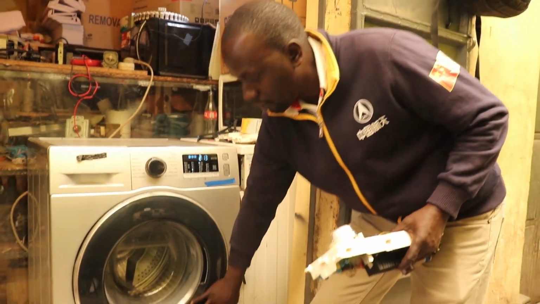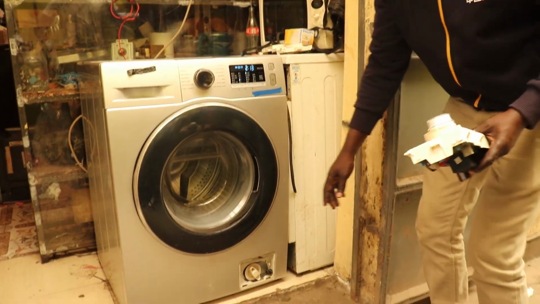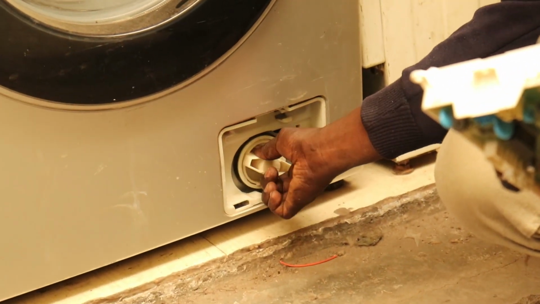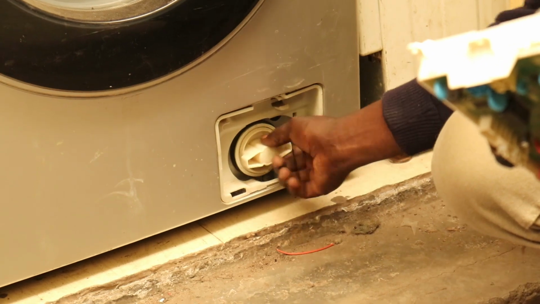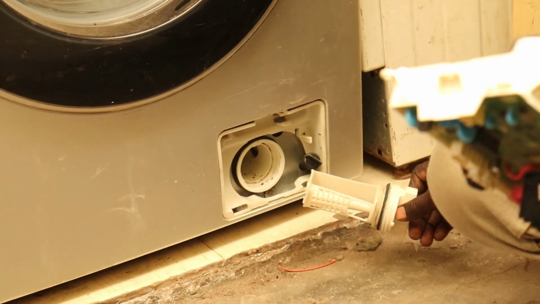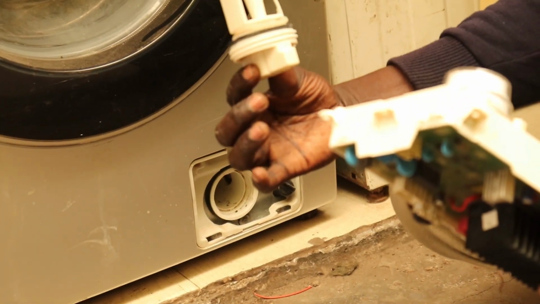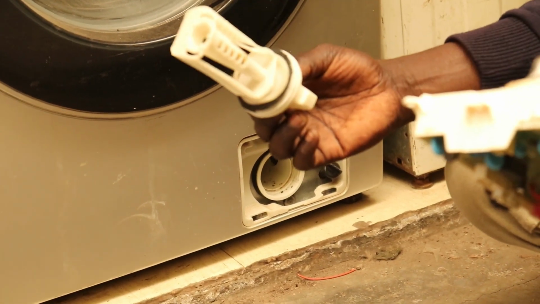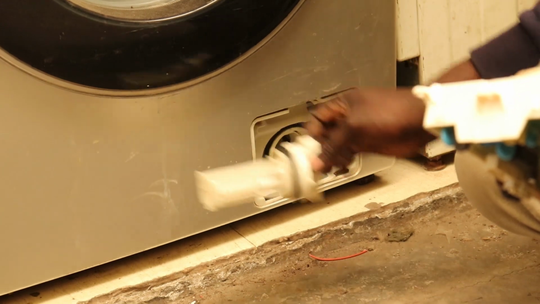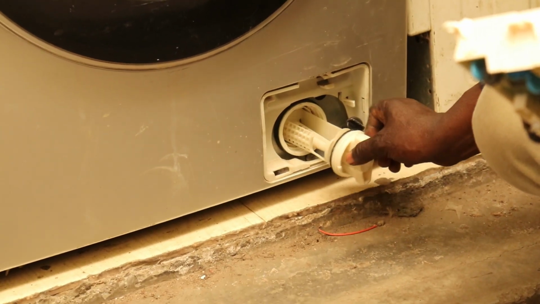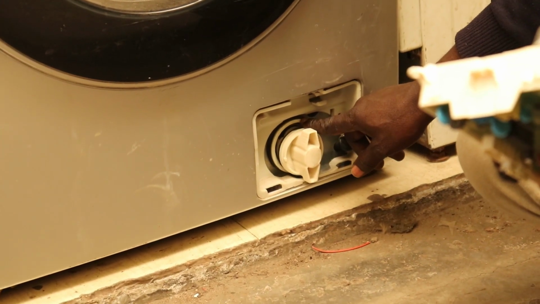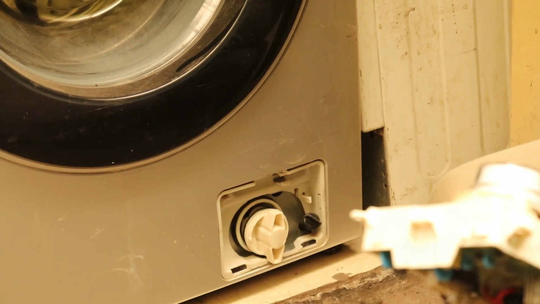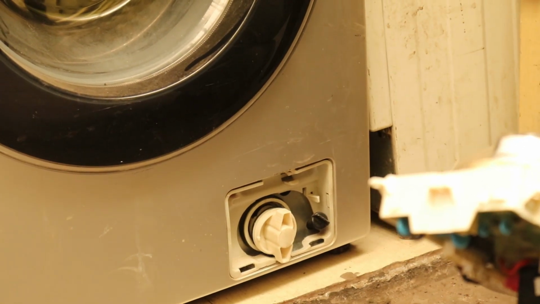Now, another thing is the drain pump. This is where the drain pump is located. As you can see, bigger particles, coins, maybe keys, if you forget them in your pocket, this is where you'll get them stuck, because this is where the drain pump is, which is connected to the drain pipe, which is behind the drum.